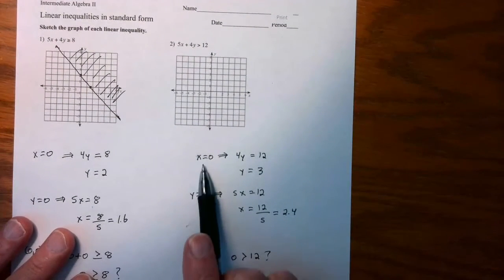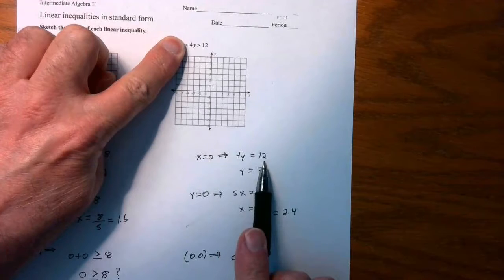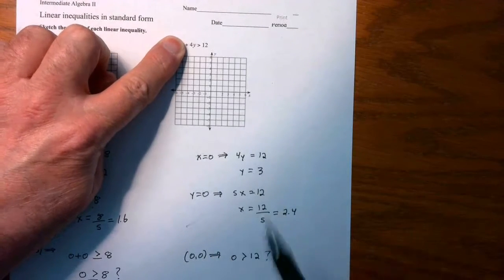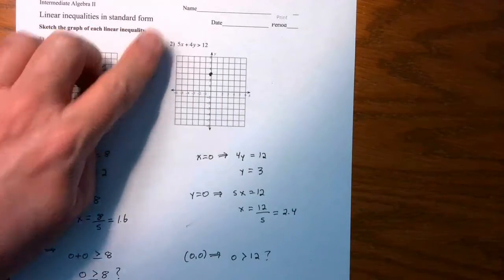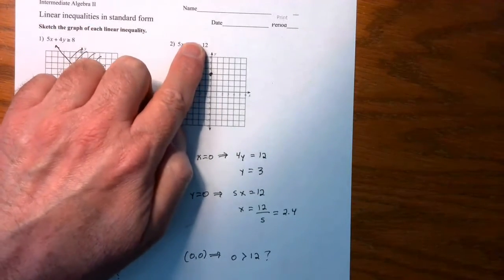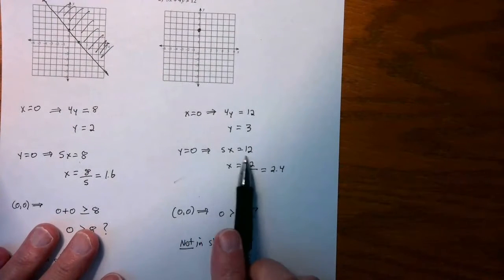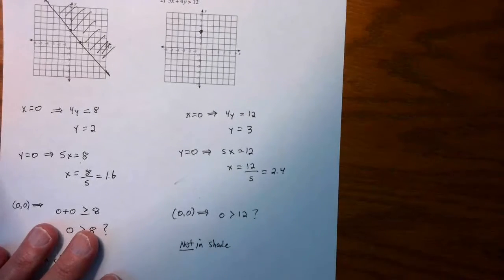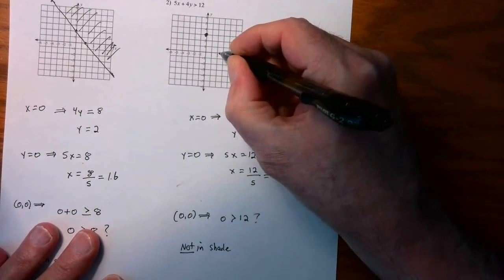First, cover up the x. Say x is 0, cover it up. Just say 4y equals 12. Well, that means y is 3. So mark 3 right here. That's a point. Then cover up the 4y. Y is 0, so 5x is 12. Divide both sides by 5. I get x is like 2.4. So it's right about there.